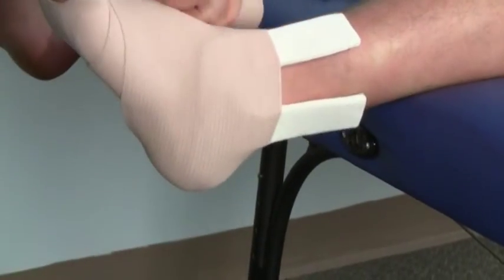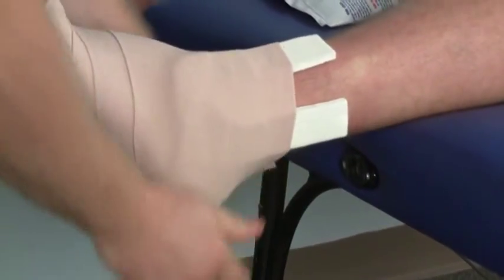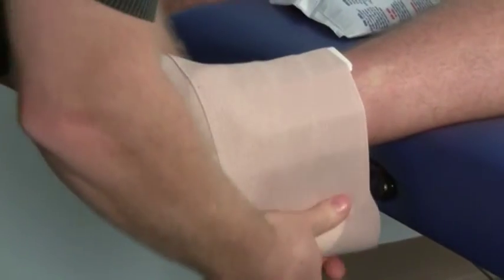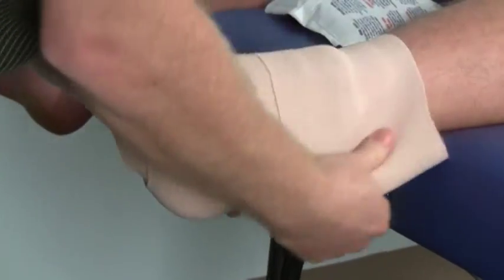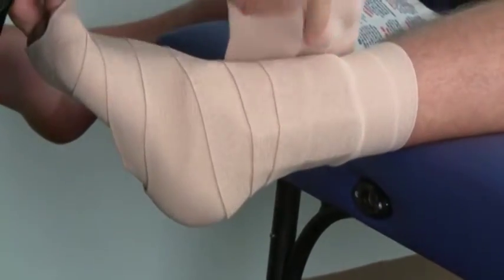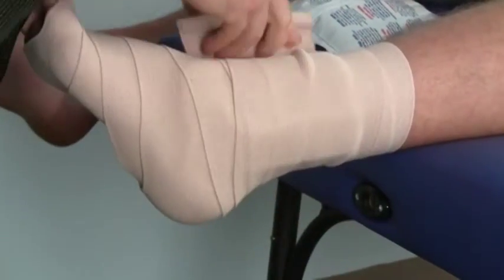Okay. So you want to use a little bit of tension. You don't want to use too much because it may be uncomfortable for the client. And you want to go up a little bit above the ankle.